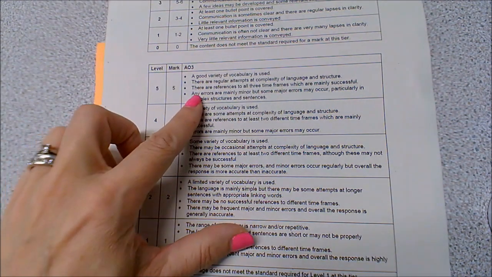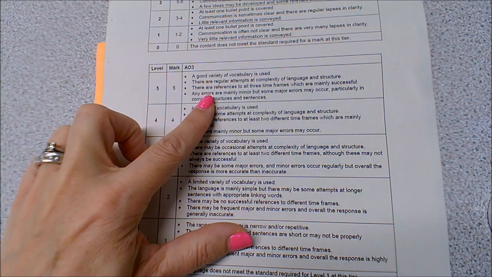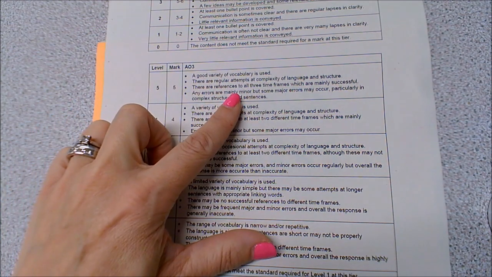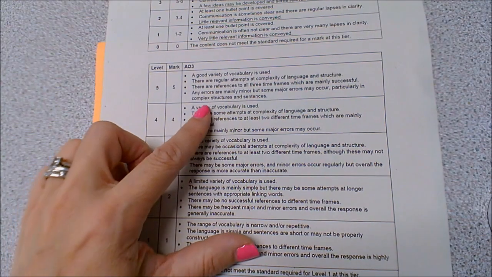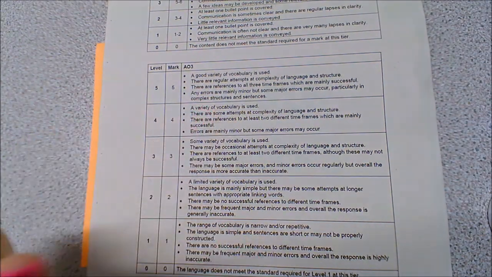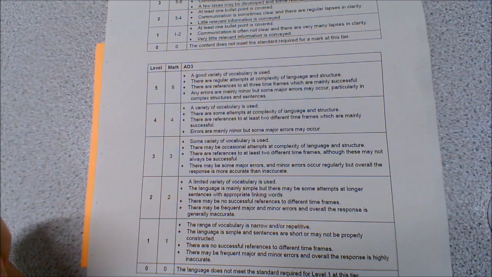There is some margin for error, so even in this top band, there may still be errors, but they are usually minor errors here in the top band, 5 for AO3. There may be some major errors, but these are when you're attempting the more complex structures. So it is still worth trying the more challenging language, even if we are to make an error in that. Obviously, the ideal is that we're writing nice and accurately. Okay, so that's the mark scheme.